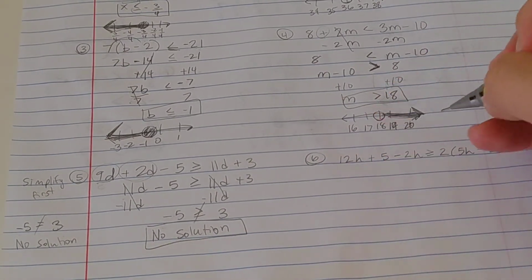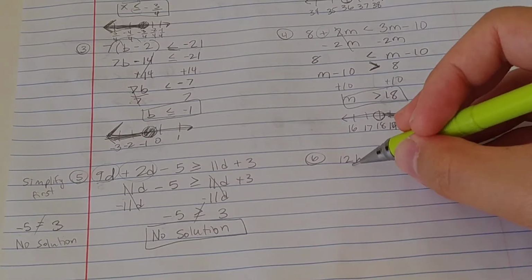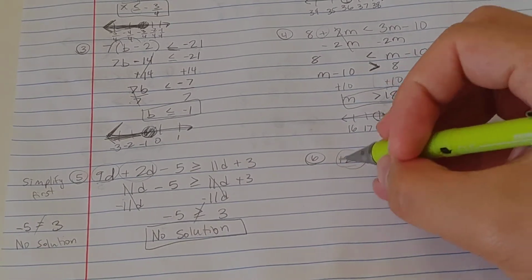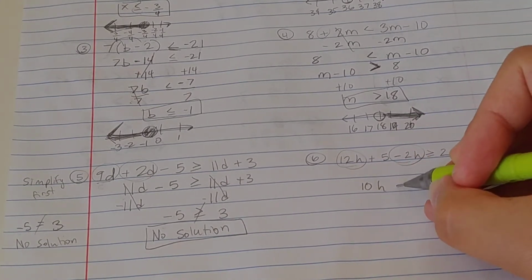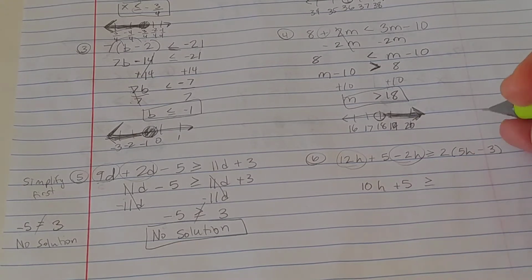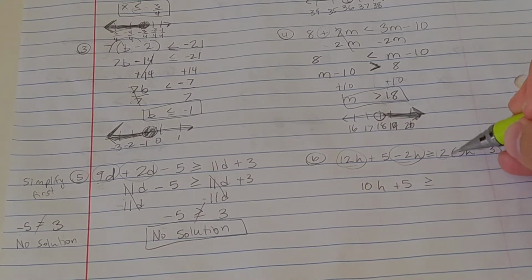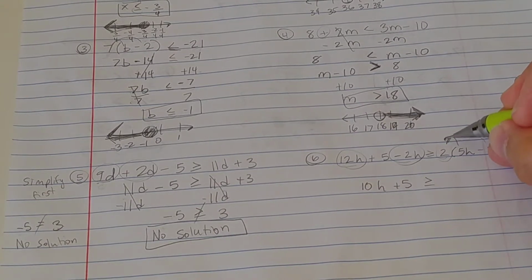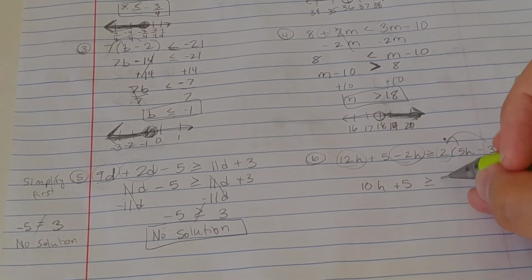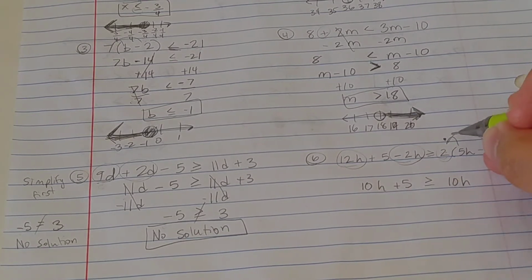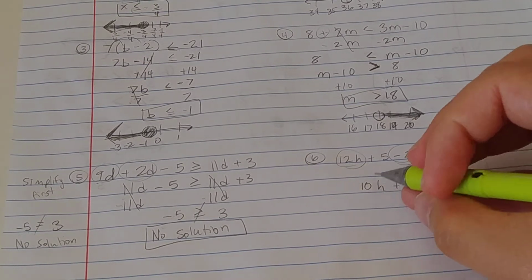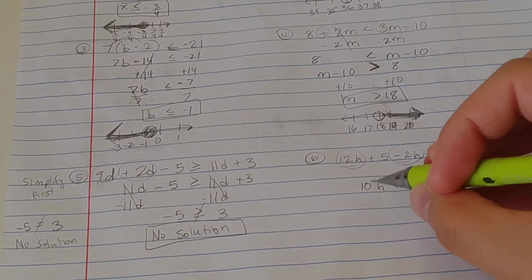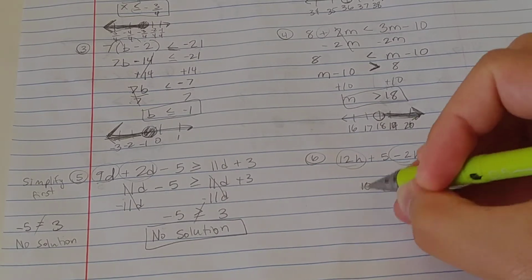Here we have 12h plus 5 minus 2h. Again, h terms, so 12h minus 2h is going to give us 10h plus 5 is greater than or equal to. And on the right side, we have a number outside the parentheses, so let's distribute. So 2 times 5h is 10h. 2 times negative 3 is negative 6. So you get 10h minus 6.